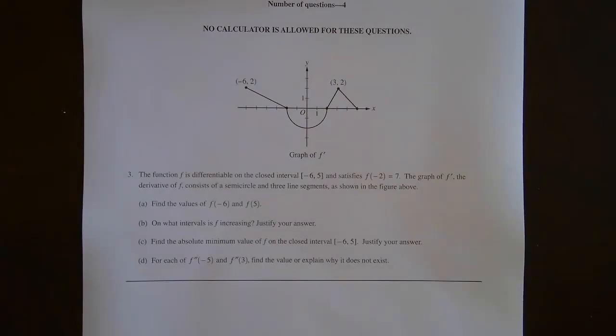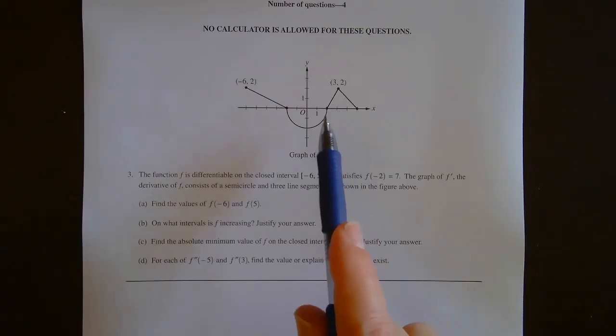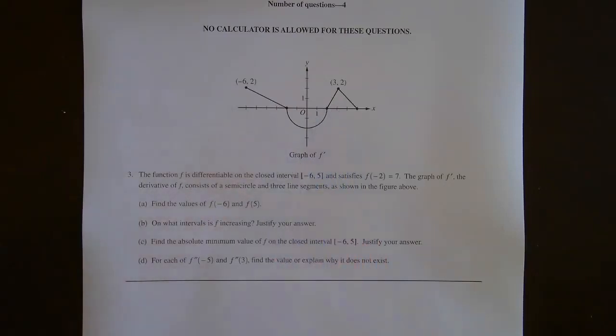For the 2017 free response question number 3, they're giving you the graph of f prime on a closed interval, and they're also telling you that f of -2 is equal to 7, and they're going to ask you some questions. It's made up of some line segments and then a semicircle right here. For part A, let's find the value of f of -6 and f of 5. We'll go to our paper and do that one.